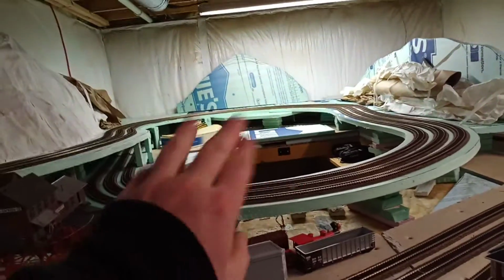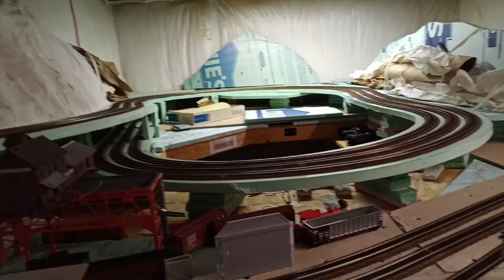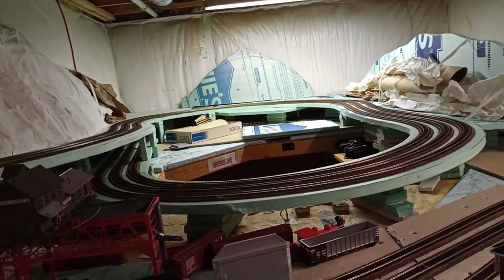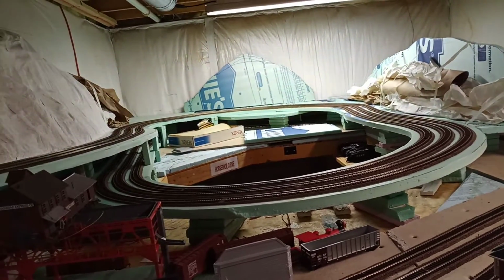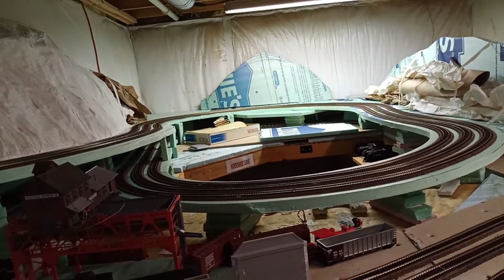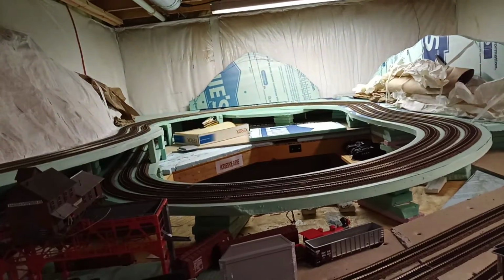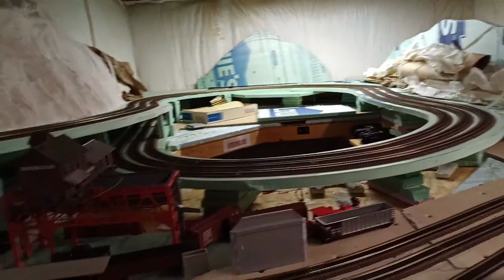The back mountain won't be done for a while. That's going to be tricky because I got to do rock formations and all sorts of stuff into the back mountain.